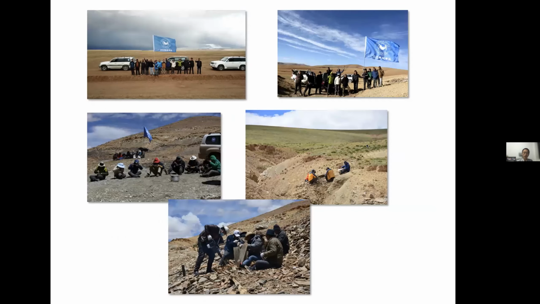So our team has done a lot of work in this region. These are some group photos. You can see it's really a teamwork, and we collected many plant fossils. Every year we go there and do field work.